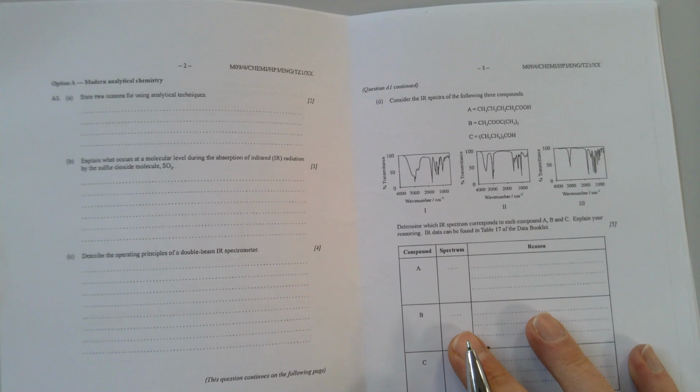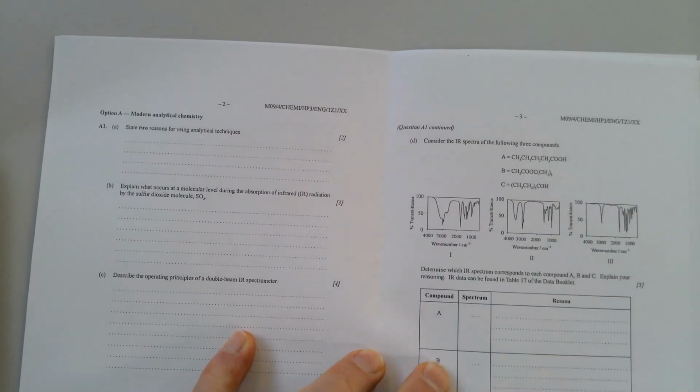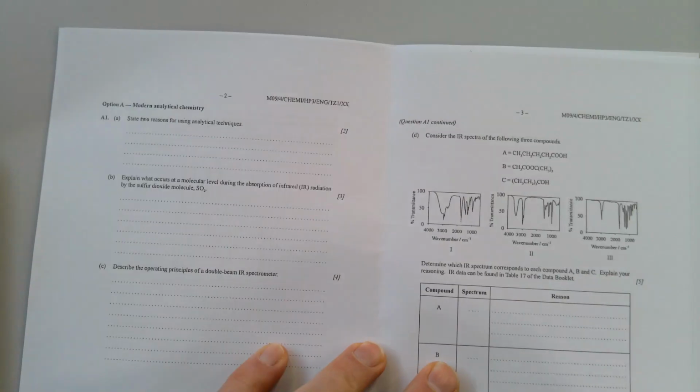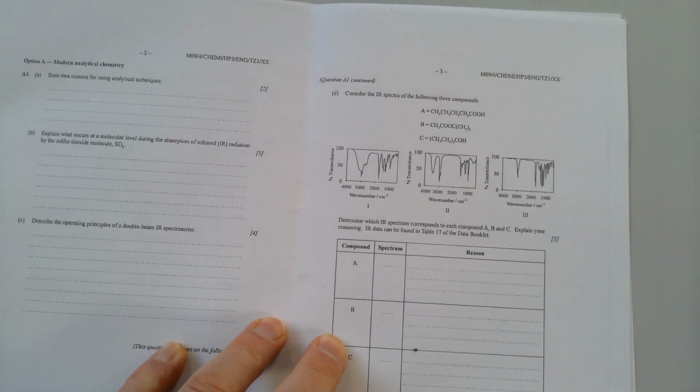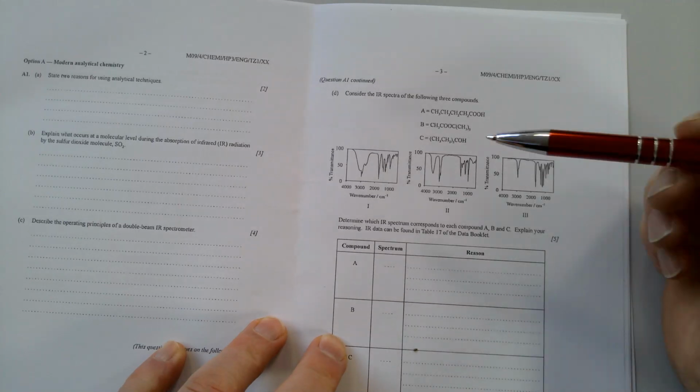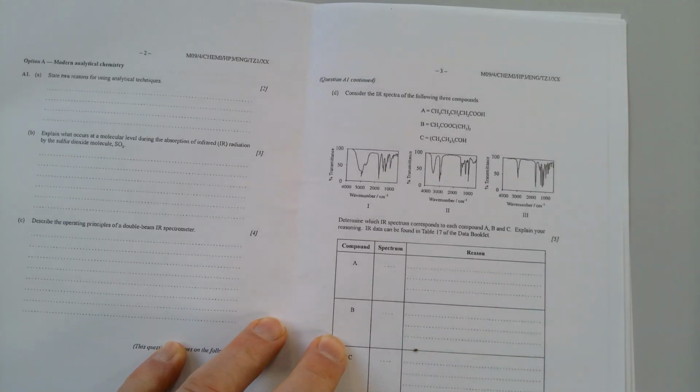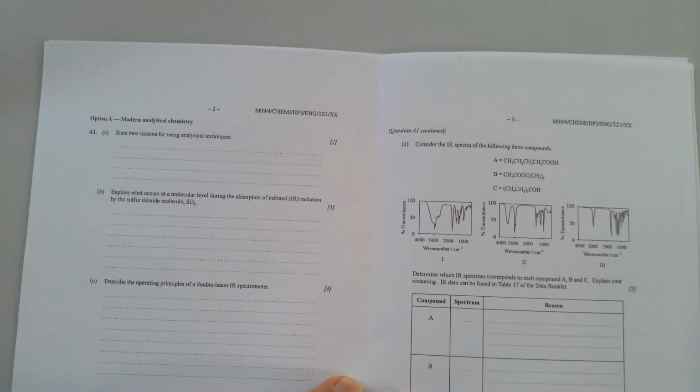Start to build together mass spec, IR and NMR data. There's loads of questions in here you don't need for the new spec, so apologies about that, but we're going to concentrate on the questions like this one. We have to work out the structure.